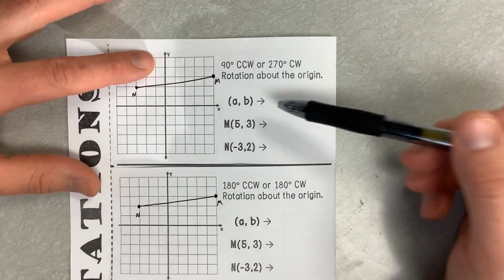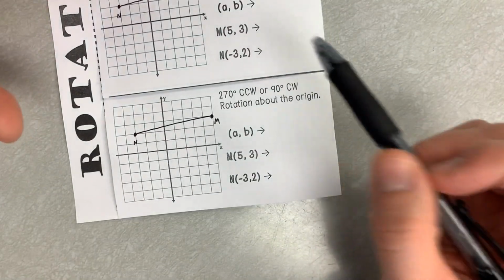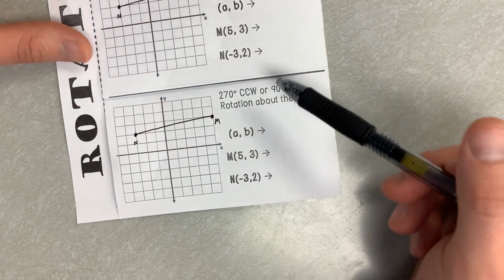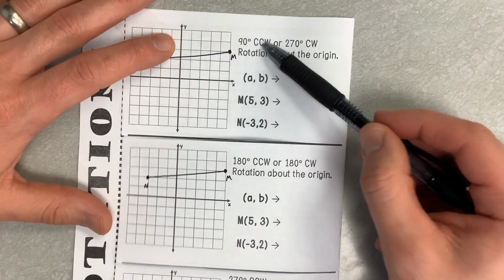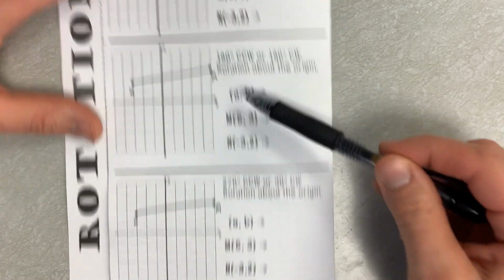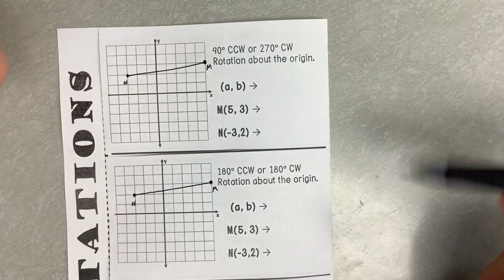We got 3 rules here. So 1, 2, 3. No matter what kind of rotation question they ask you, just look at how many degrees you're spinning it in what direction, and just match it to one of these 3 rules and then do it. So rule number 1.